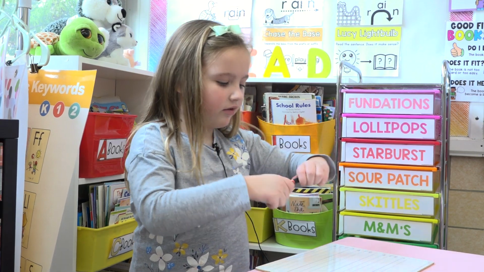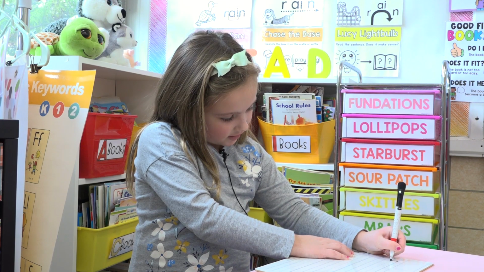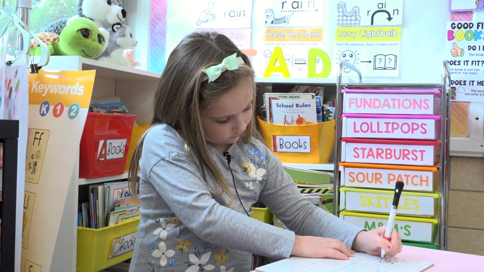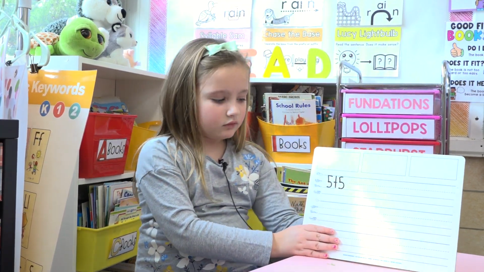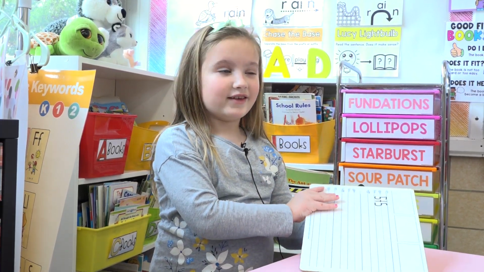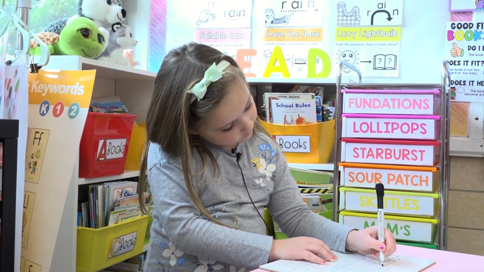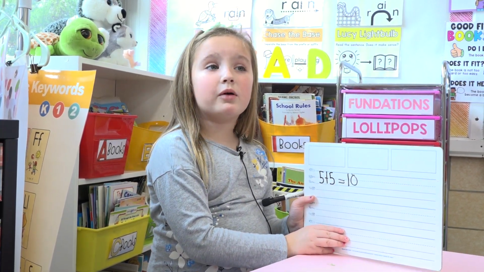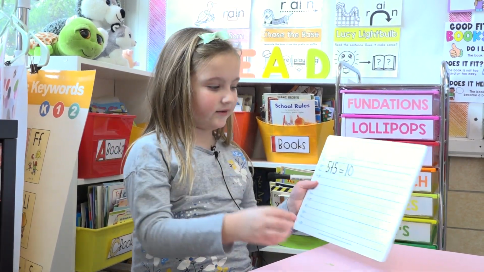So let's think of a doubles fact. 5 plus 5. So you know that equals 10. And now I need to turn it into a subtraction sentence.